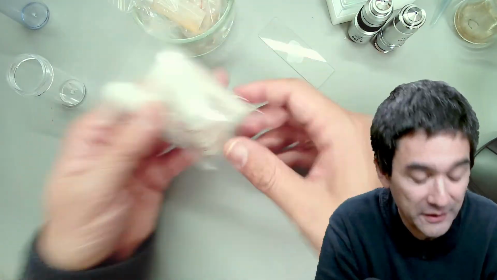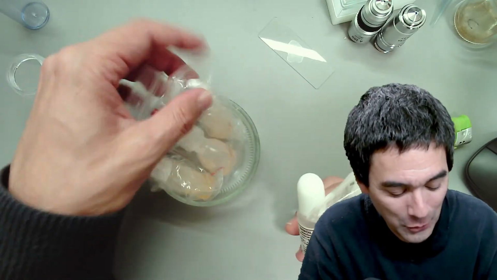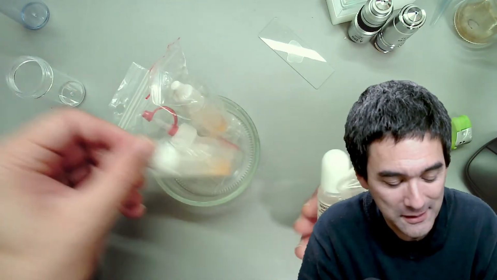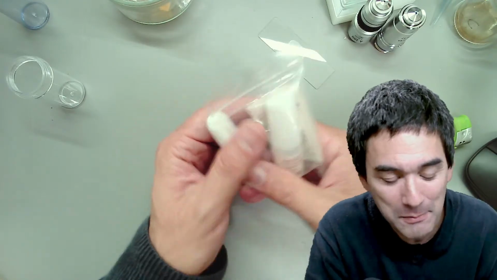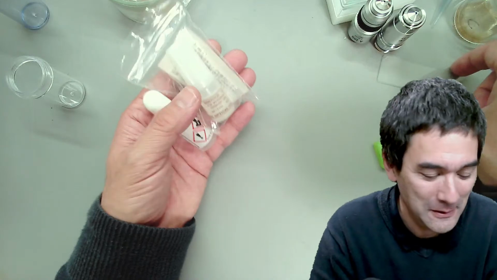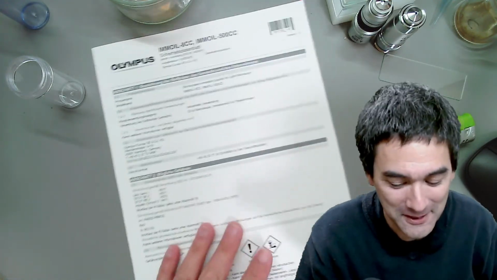I also wanted to show you what came along with this. Those from the low-cost microscopes just came like this, and this one here is from the company Olympus. I don't expect them to just send you a bottle of immersion oil, but along with this bottle comes this here. I cannot believe this.